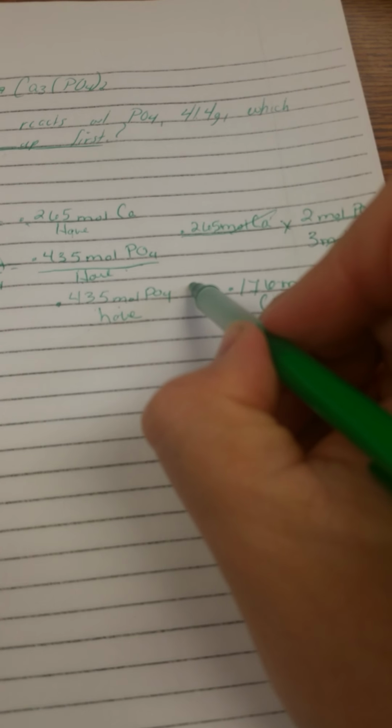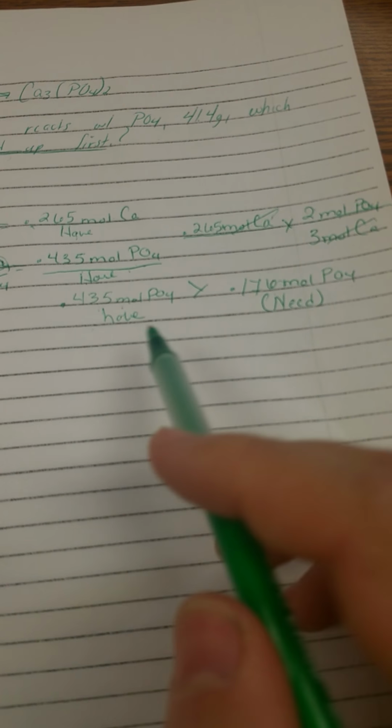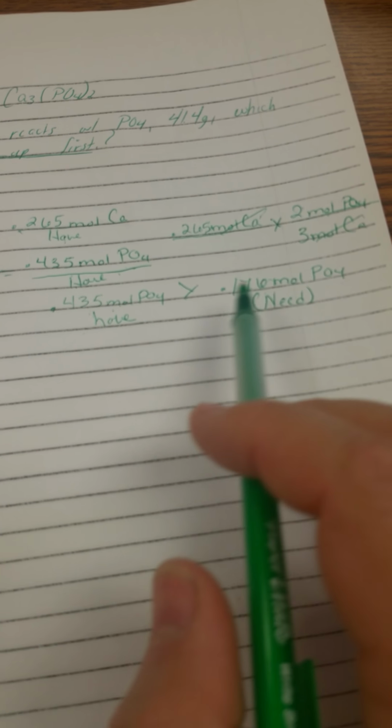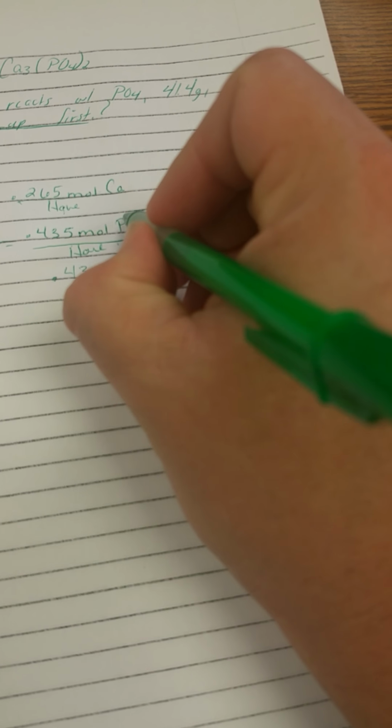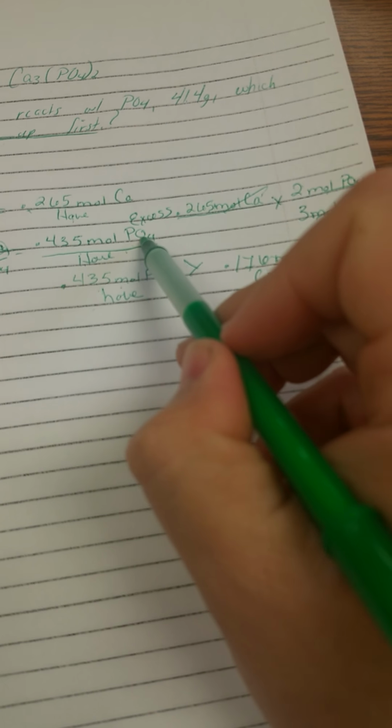Well, in this case, I have more than what I need. This number is bigger. So because I have more than what I need, this reagent ends up being my excess. If this guy is the excess, then this one has to be the limiting, right?